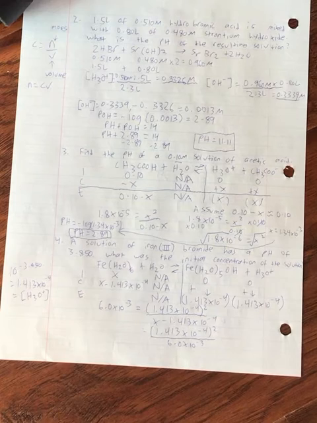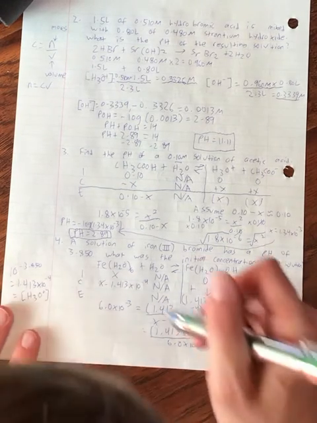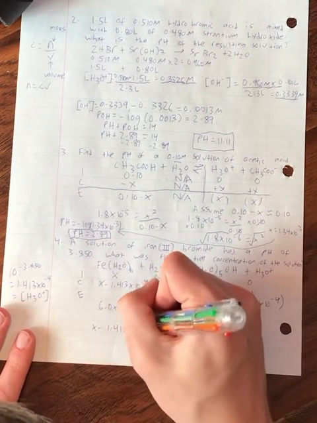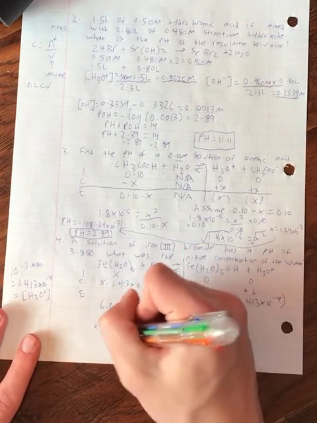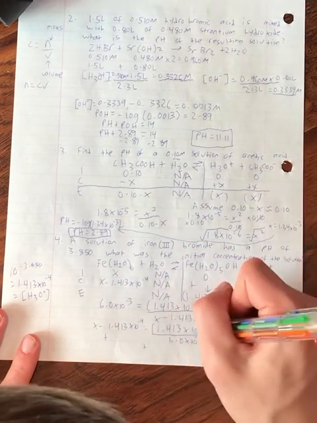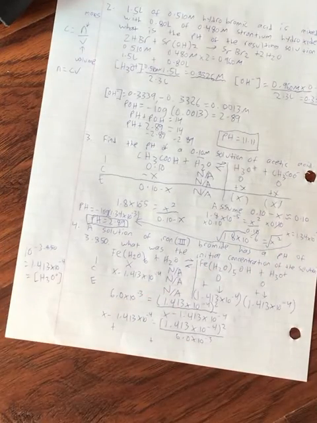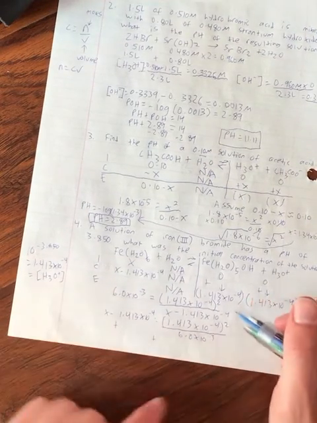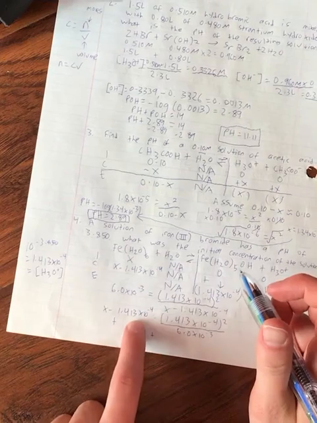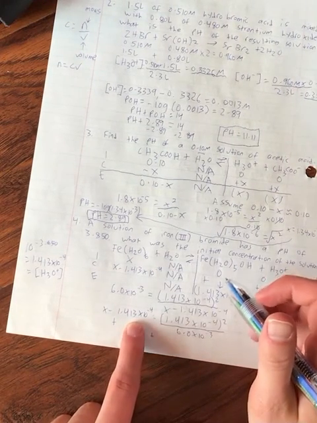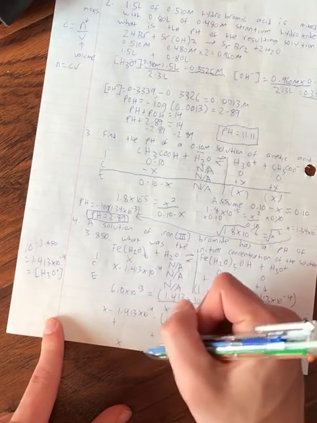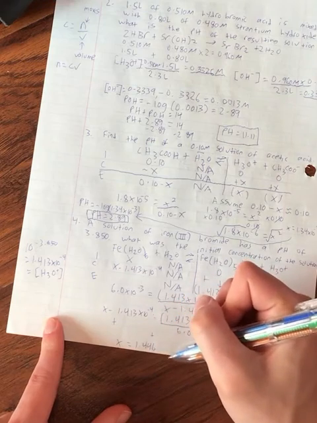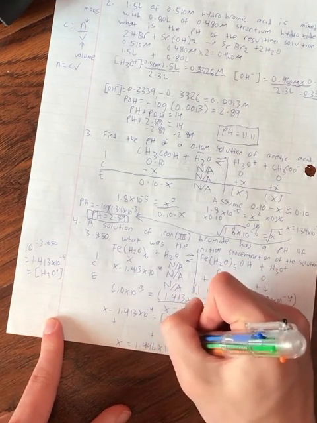And then of course we would have x minus 1.413 times 10 to the negative 4. Now we can add this to both sides. So we have x equals this plus that. If we plug this fraction into our calculators, and then add that number, we will get an x value of approximately 1.446 times 10 to the power of negative 4.